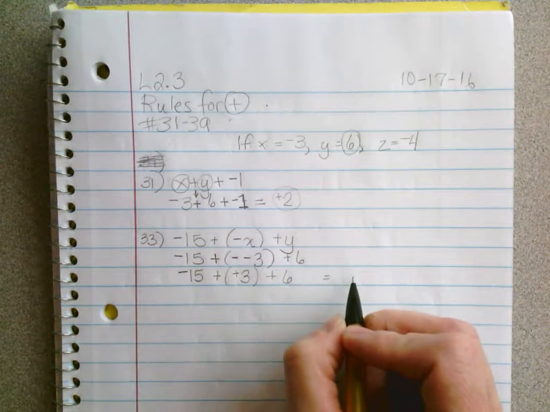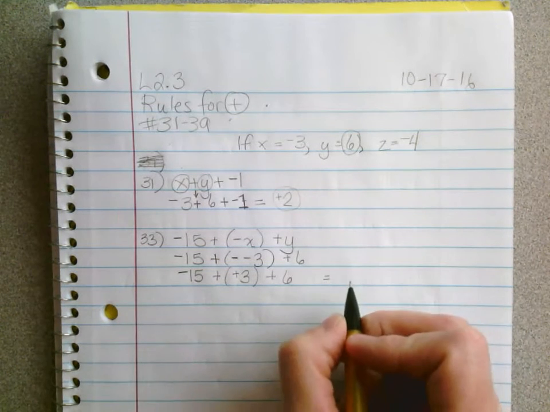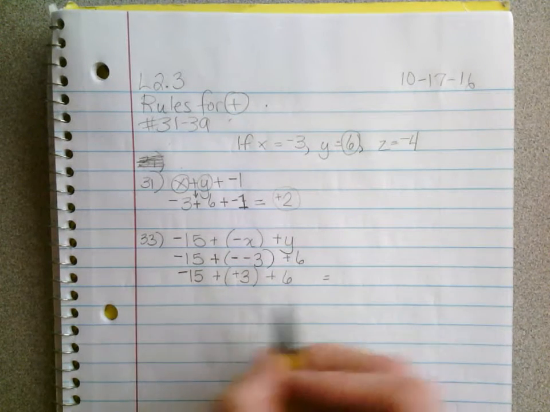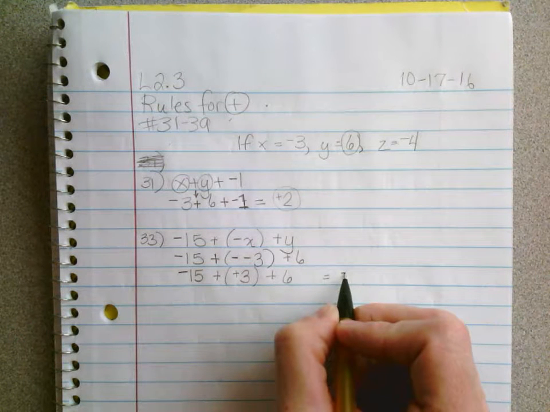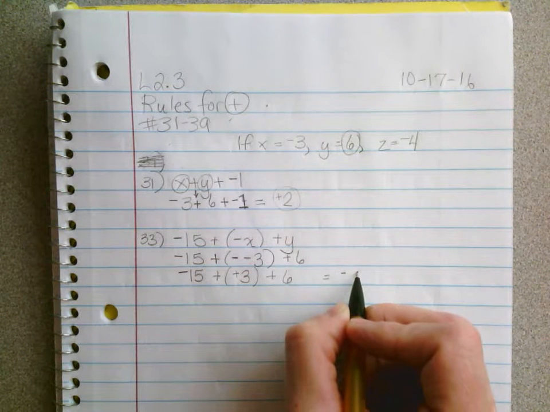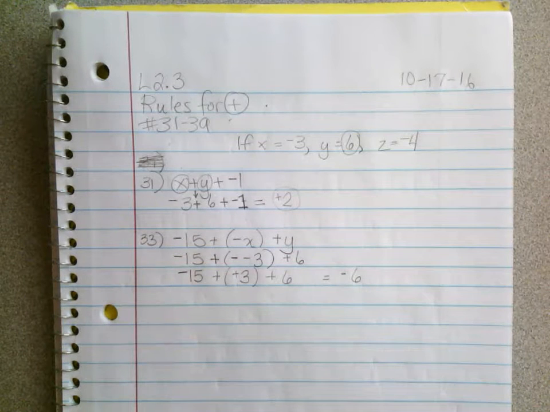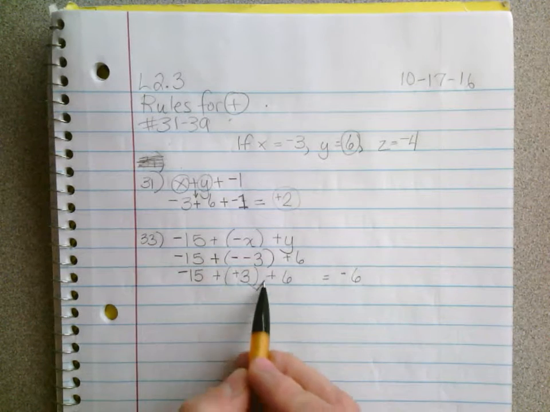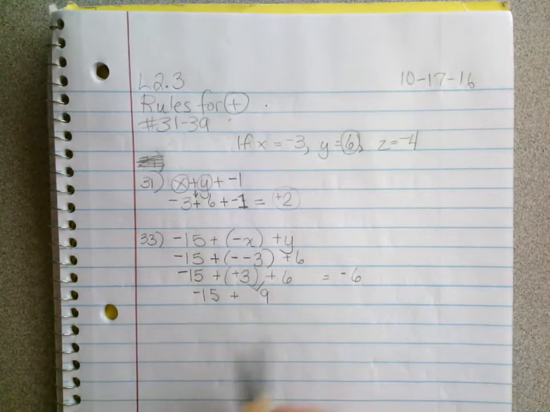Would y'all get a positive, lost my place, 15, 14, 13, 12, -18? I mean, 6 and 9. How about a -6? Is that more like it? I mean, -9, jeepers creepers. No, I was right the first time, -6. I started mixing two problems together in my mind there. Okay, so these become a 9, that stays a -15, leaving you with a -6.